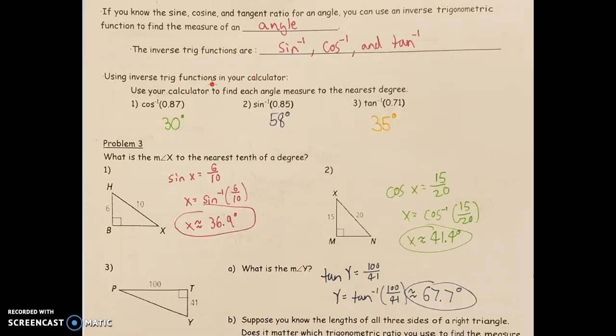So these will also be in your calculator. Usually it'll be some kind of a second or shift function, but again, each one is different, so make sure you know how to work yours and ask me if you need help. But the inverse of cosine of 0.87, if we punch that in, rounded to the nearest degree should give us 30 degrees. Same thing, the inverse sine of 0.85 should get us 58 degrees, and the inverse tangent of 0.71 should give me 35 degrees. So again, we're always going to use an inverse trig function when we want to find an angle instead of a side.